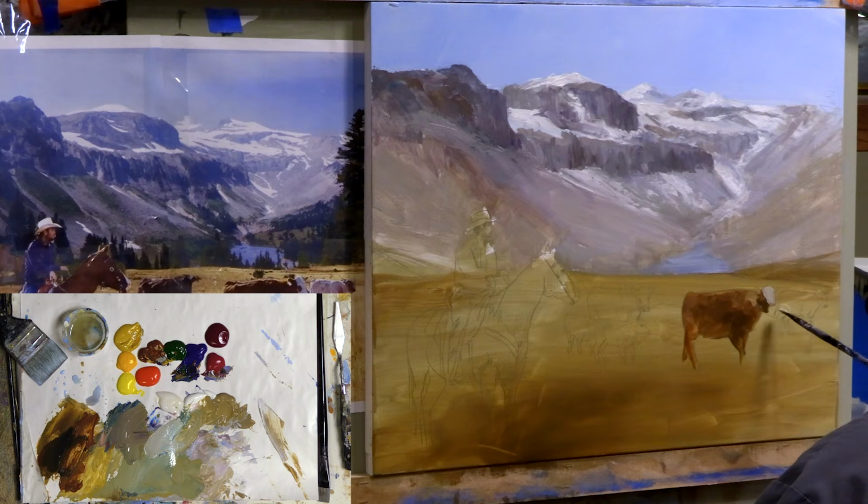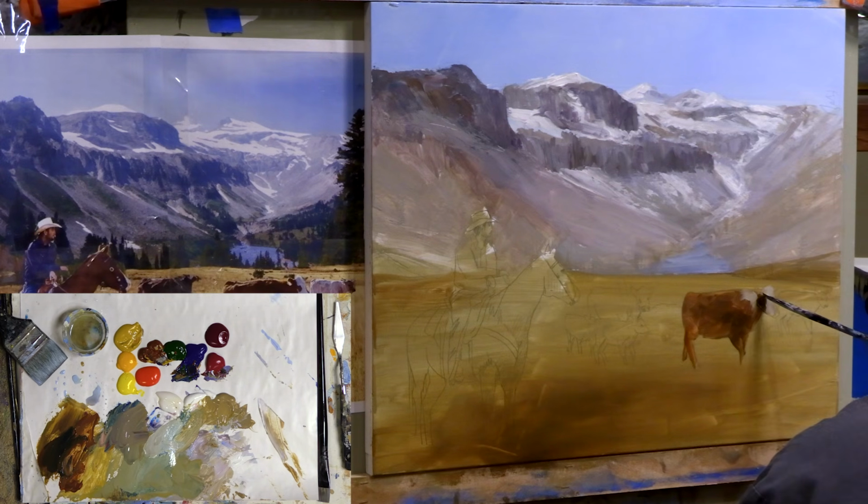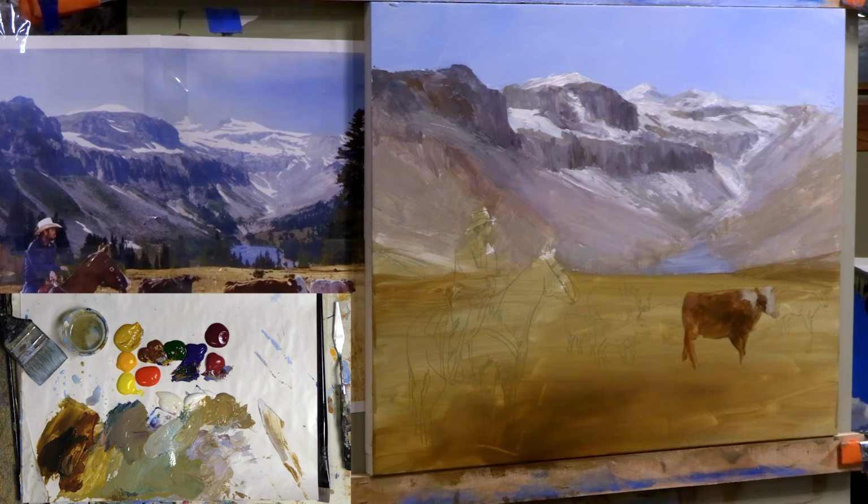Keep her simple here. There we go. A little bit here on her back of her neck, like she's a really good Hereford there. And a little bit around the eye and the ears here. A little bit into the nose.